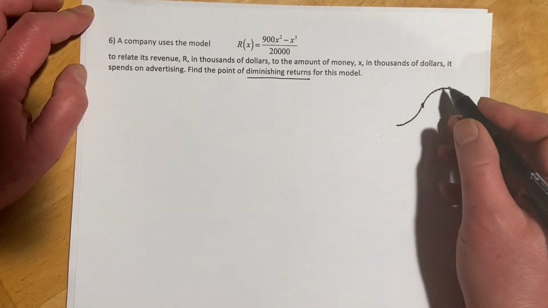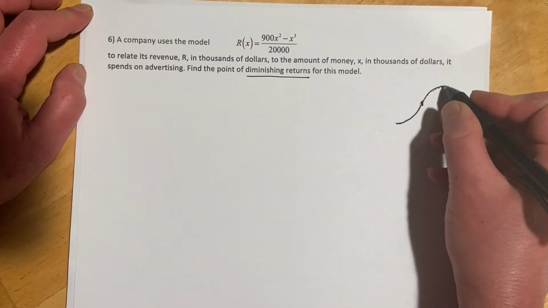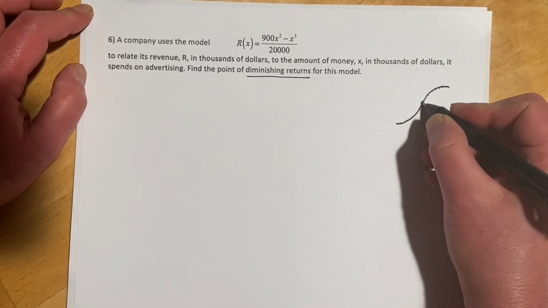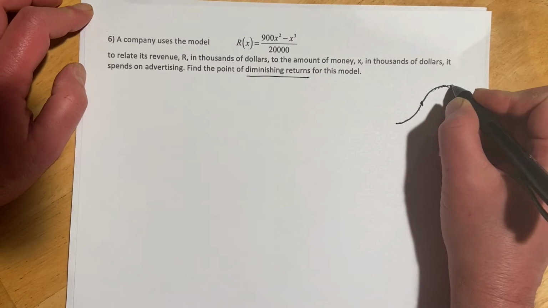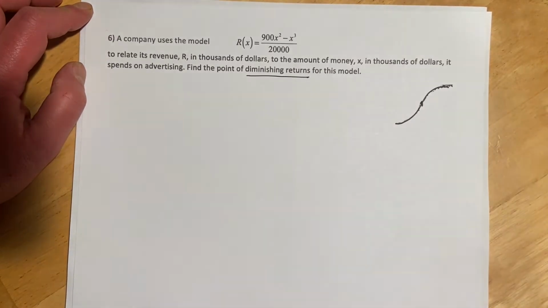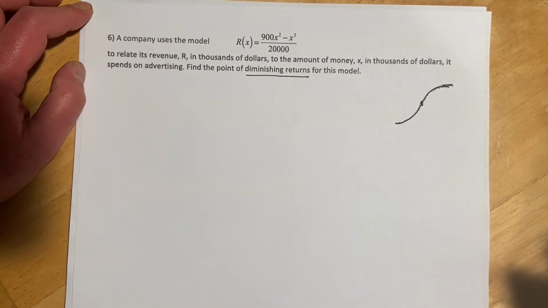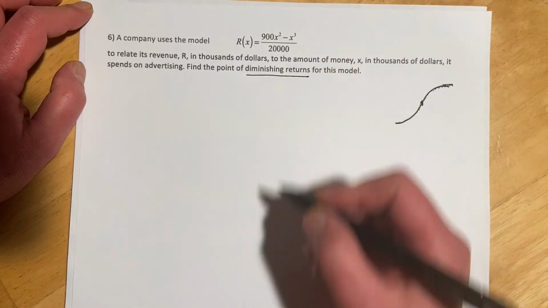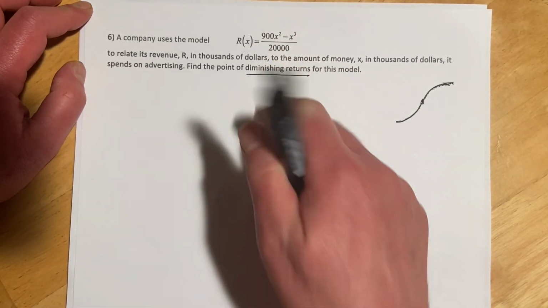That's the same idea as the COVID virus right now. It's increasing, but here it's increasing at an increasing rate, and then eventually it starts to increase at a decreasing rate, which eventually will hopefully lead us to 0. So to do this, we're going to find that inflection point again. We just need to do some derivatives. The big thing on this is to not do it like that.